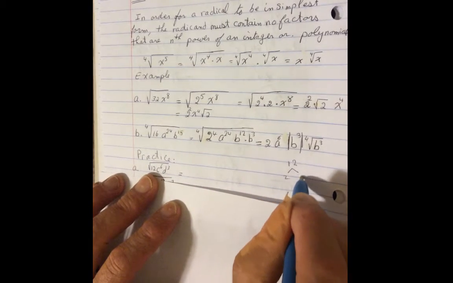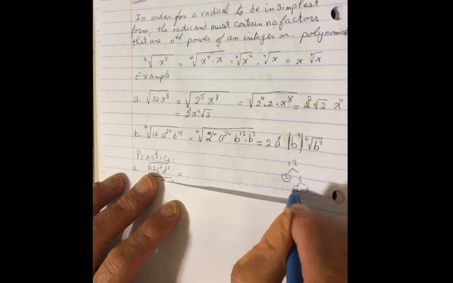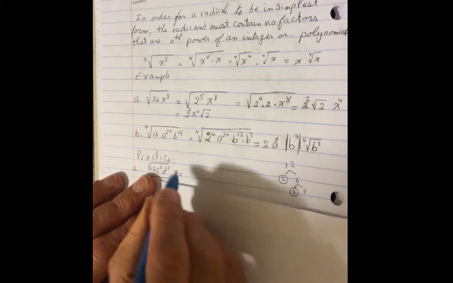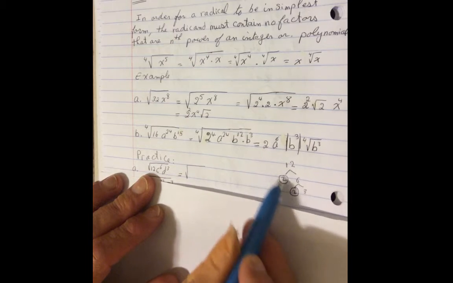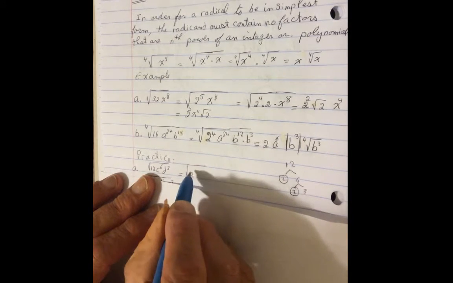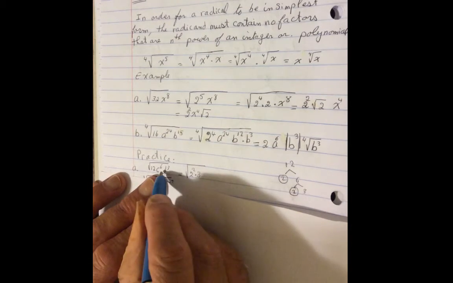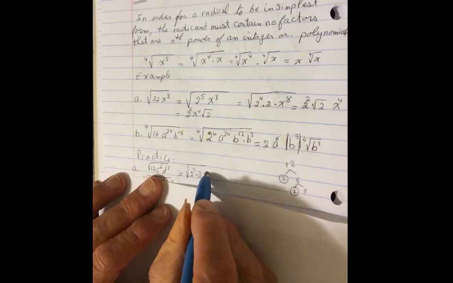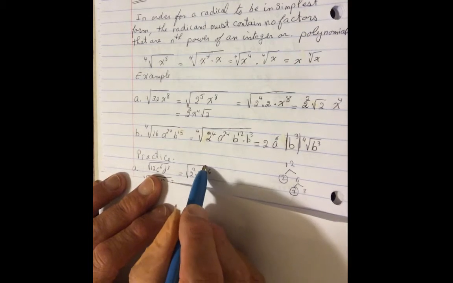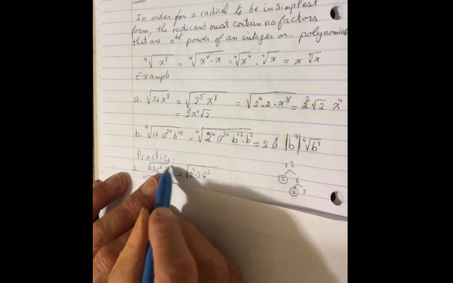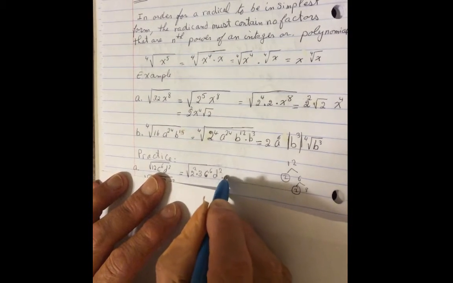12 is 2 times 6. 2 is prime. 6 is 2 times 3. 2 is prime. So actually we have 2 2's. So I can rewrite this problem like this. Instead of 12, I'm going to write 2 power 2 times 3 times c power 6, and 6 is divisible by 2, so that's good. We don't want to mess with this. D power 3, but 3 is not divisible by 2, so we are going to write it like this: d power 2 times d power 1.